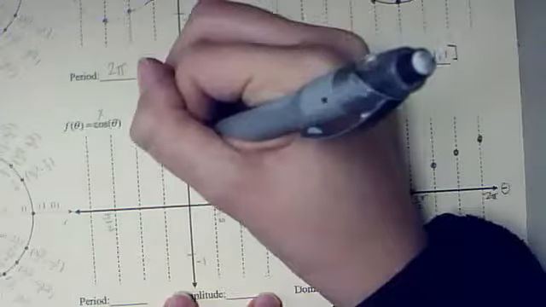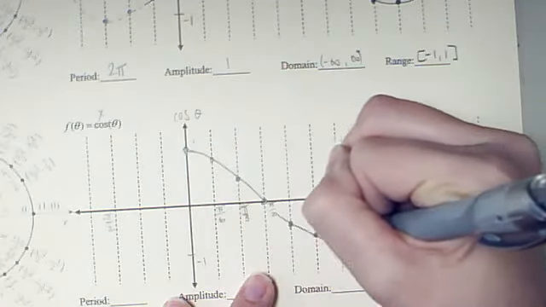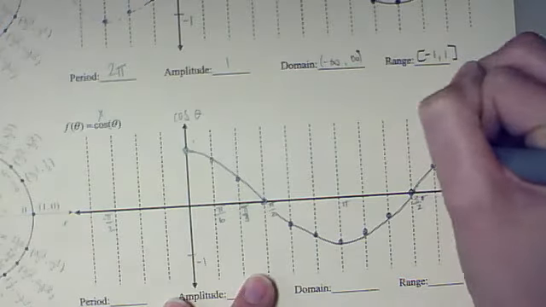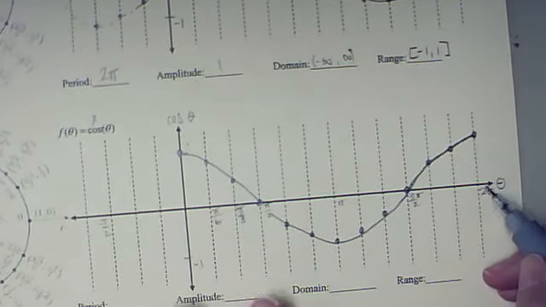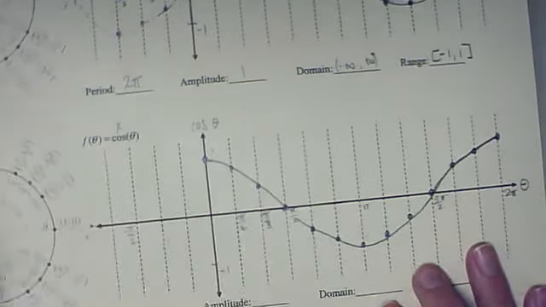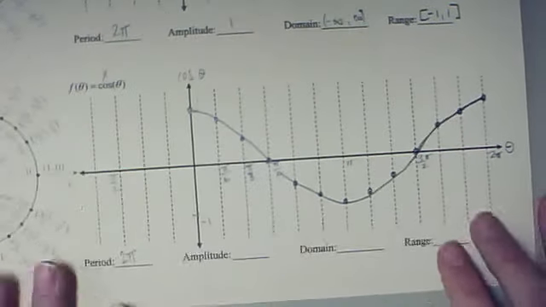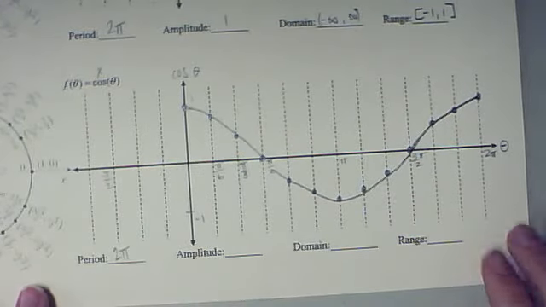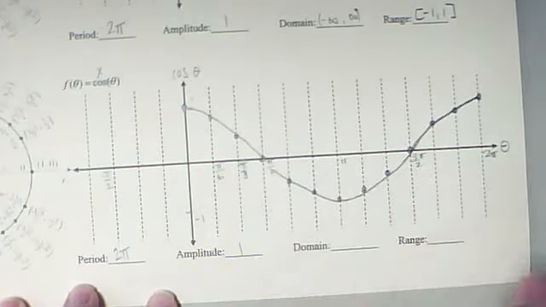You're seeing how this creates this pattern, this curve. Go ahead and connect those. And by the time I've done 2 pi, one full turn around the circle, I've arrived back at 1. So again, my period here is 2 pi. That's how long it takes to move through one time, one cycle. My amplitude from the middle line up to my highest or lowest point is 1.